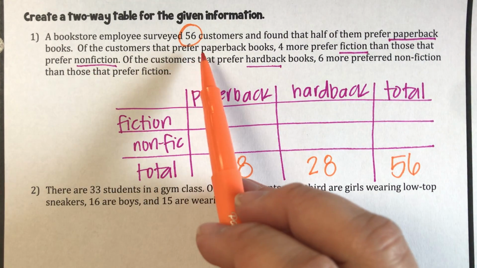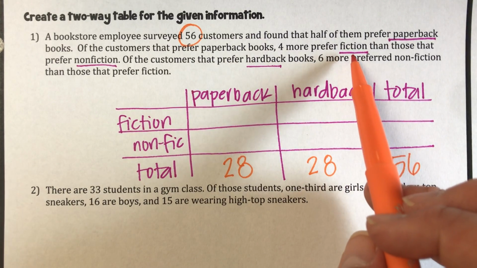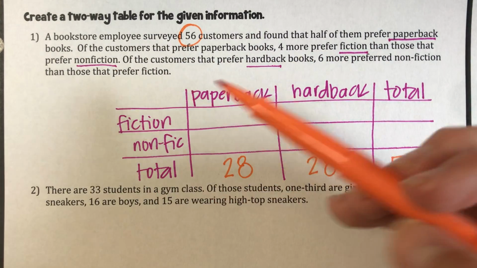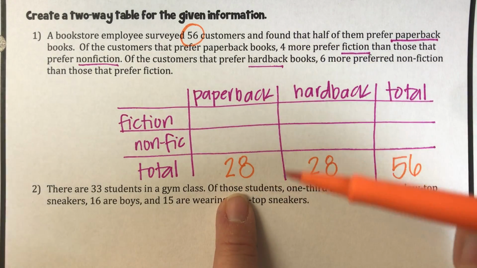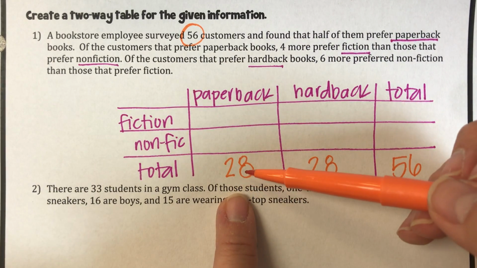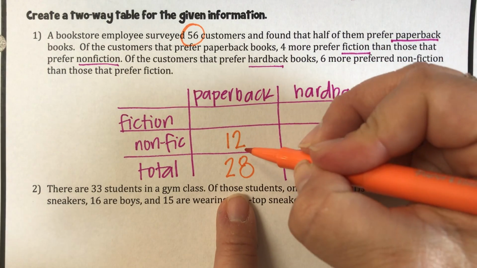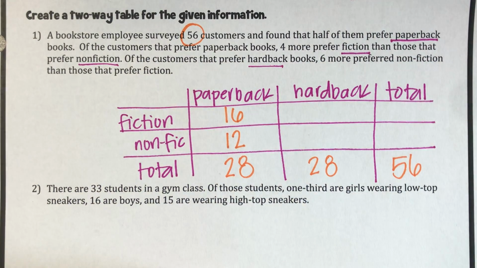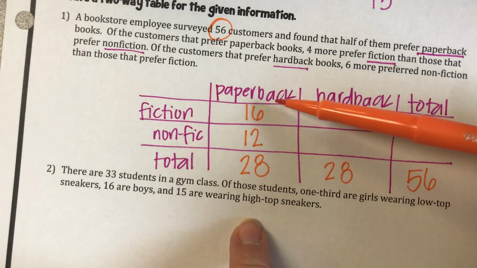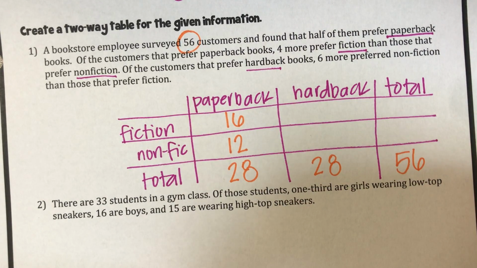Of the customers that prefer paperback books, 4 more prefer fiction than those that prefer nonfiction. So there's going to be more fiction than nonfiction. So let's take out the 4 more. That would be 24. Divided by 2 is 12. So the nonfiction is 12. Now we're going to add those 4 back in, and that's 16. So in this paperback category, 4 more prefer fiction than nonfiction.